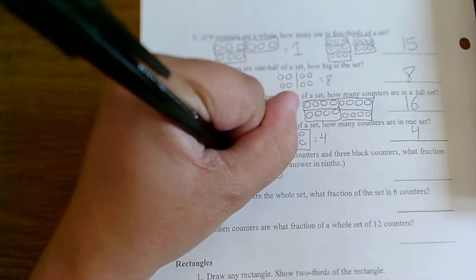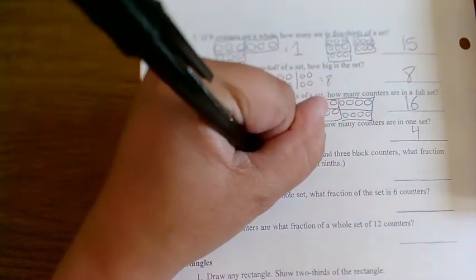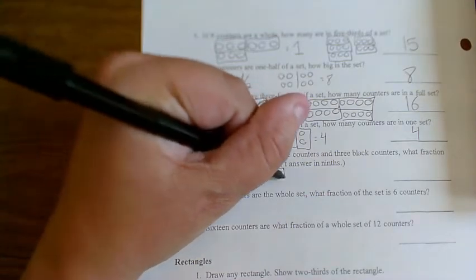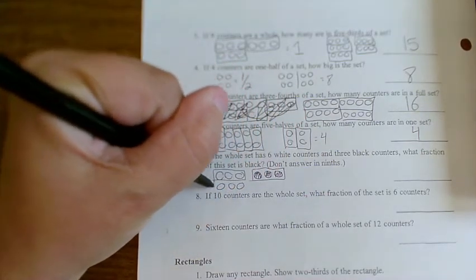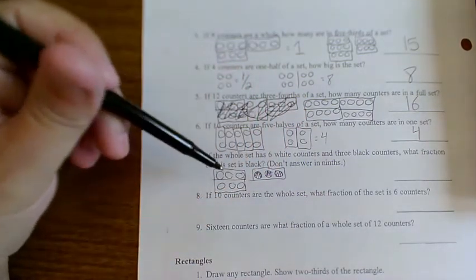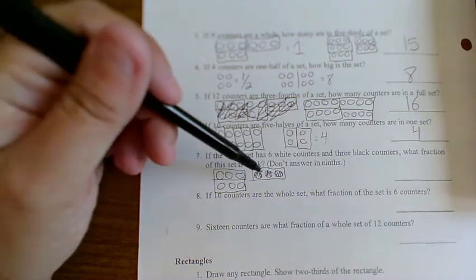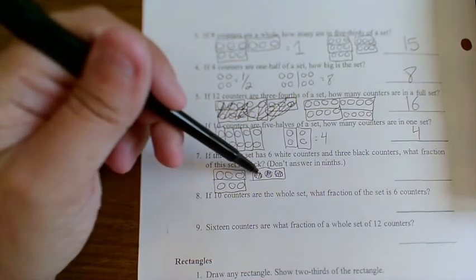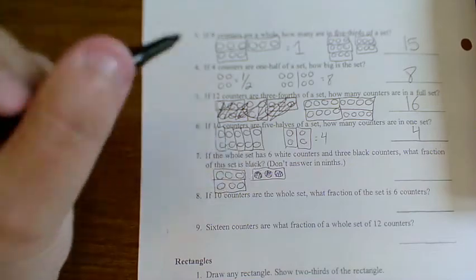All right, number 7, the whole set has 6 white counters and 3 that are black. What fraction of the set is black? And it says don't answer in ninths. So what is another way that we can do this? This would be one grouping, one grouping, one grouping. So 3 groups all of the same size. So the black counters would be 1 of the 3 groups. So this would be equivalent to 1/3. Okay. Or if I did allow you to say ninths, it would be 3 out of the 9, which reduces down to be 1/3.